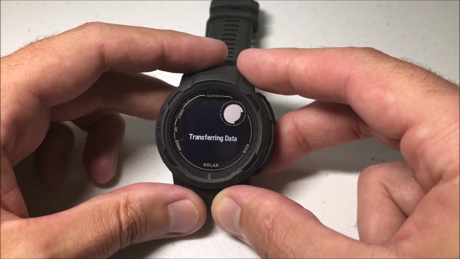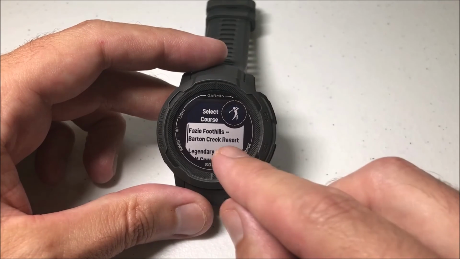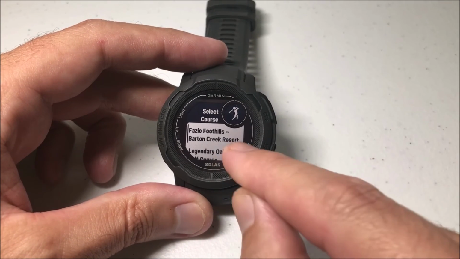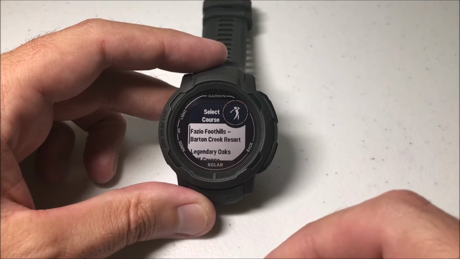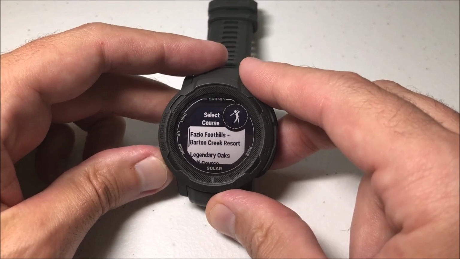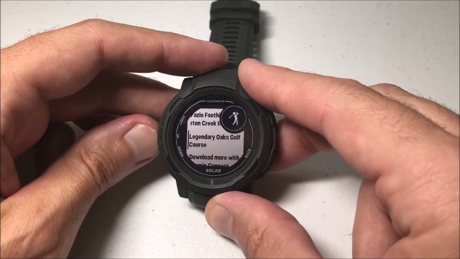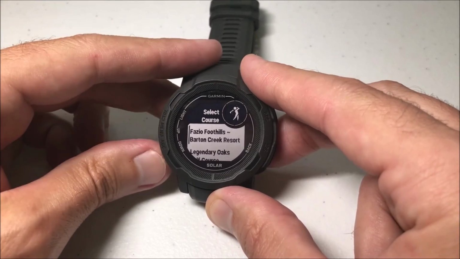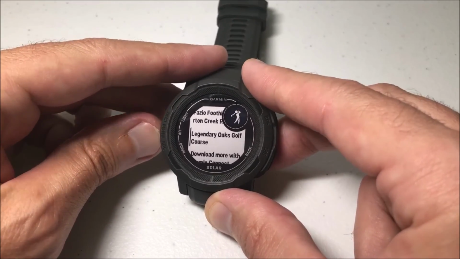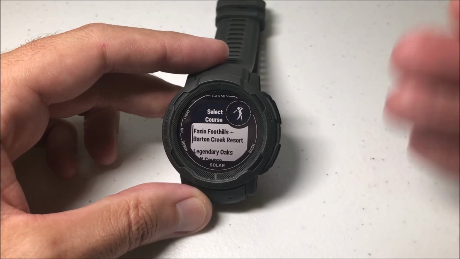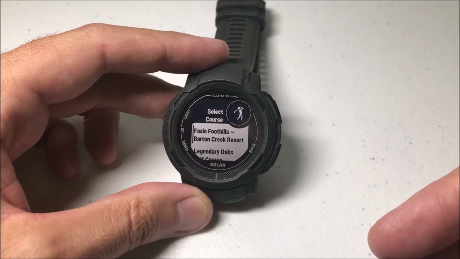It's pulling information in, and there are the 2 courses I can choose from. Barton Creek Fazio is the last one that we downloaded. It also pulled in the other course I had in my Garmin Connect account. So now I can simply choose which golf course I'm going to play, so the watch knows the correct holes, yardage, stuff like that for me to do the golf activity.